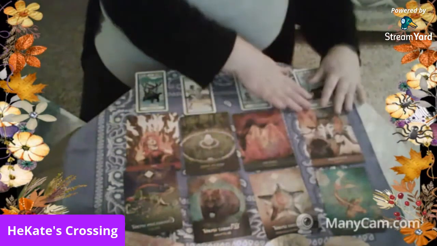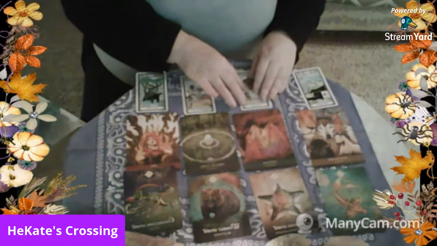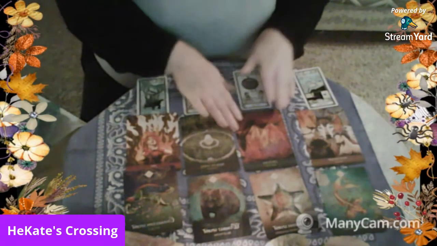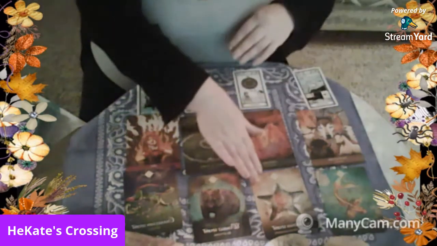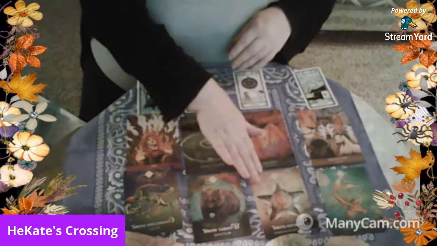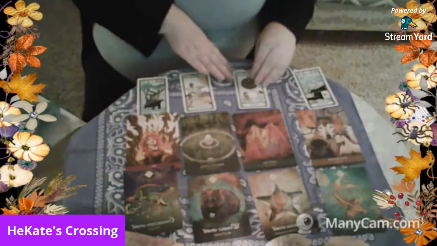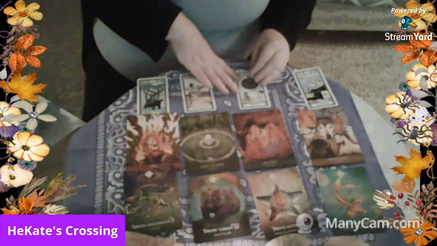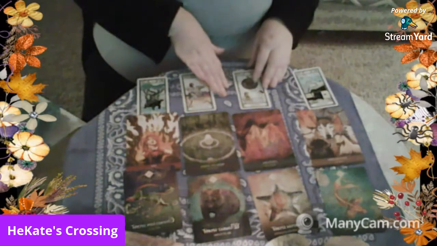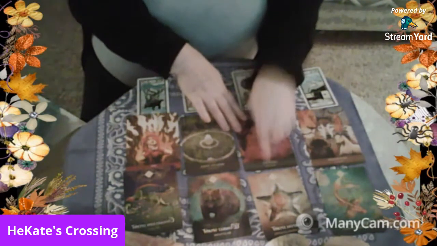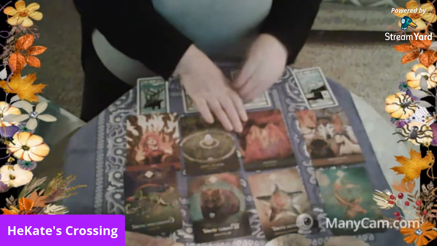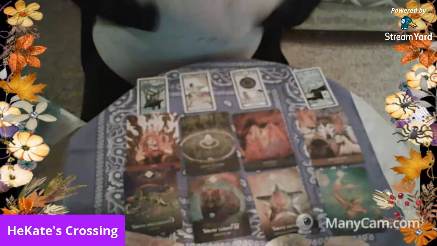Here you've got the Sun card, and you've got Crystal, which is about amplification, and it says you're open to infinite possibilities. So the sun is shining on the situation, everything's going to be okay. Actually, it's going to be more than okay. It feels like the Sun card is being amplified, like your happiness is just going to go, wow.